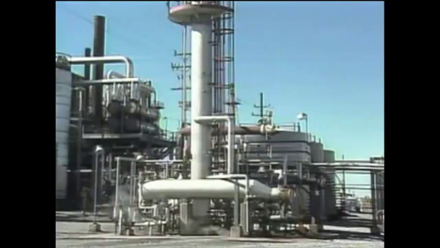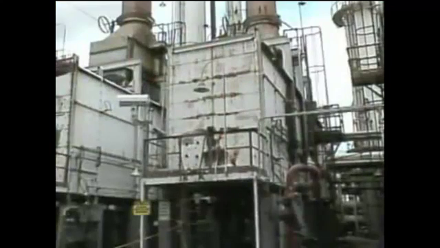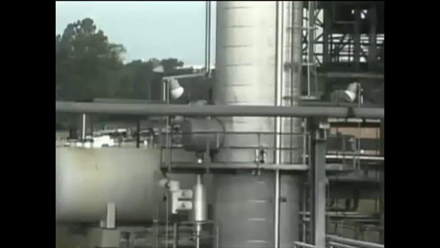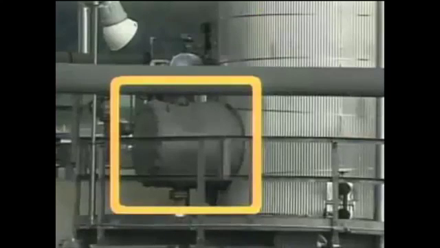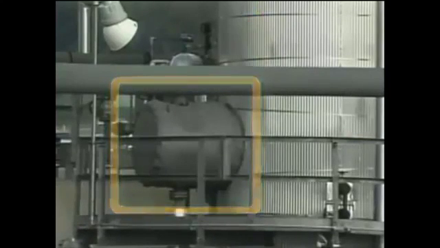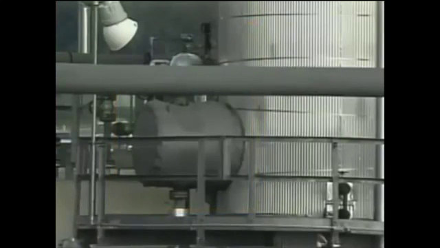Another way that reboilers can be identified is by their location in relation to a distillation tower. A reboiler that is located outside of a tower is an external reboiler. All of the reboilers we've seen up to this point are external reboilers. A reboiler that is mounted directly into the bottom of a distillation tower is an internal reboiler. This particular internal reboiler is often called a heating element or stab-in reboiler.